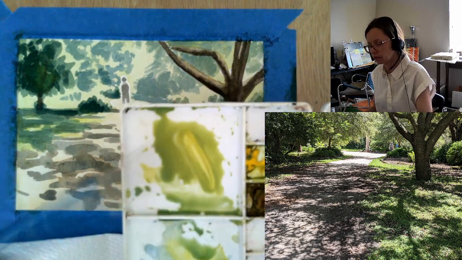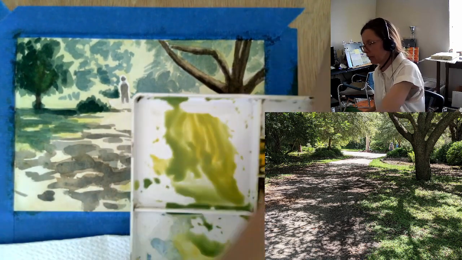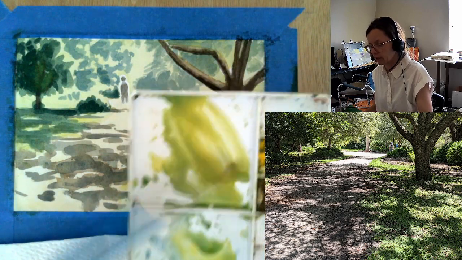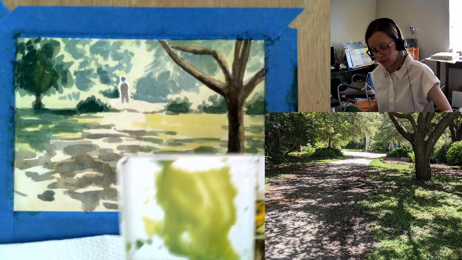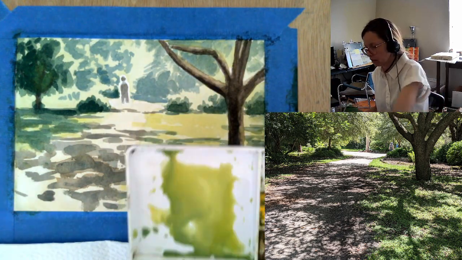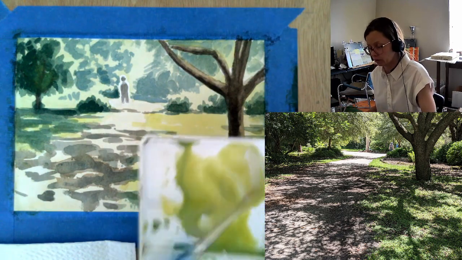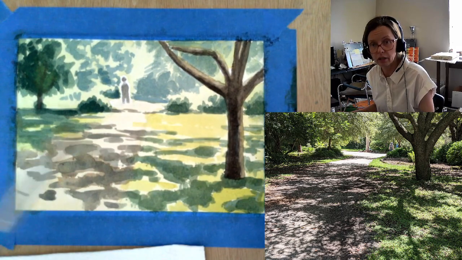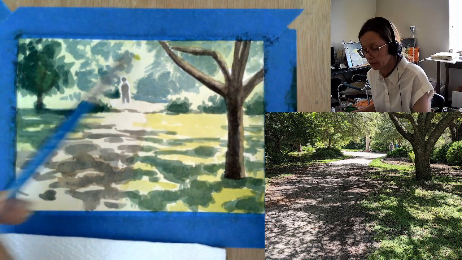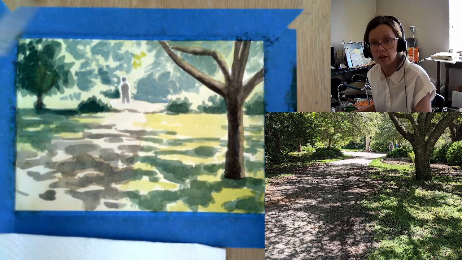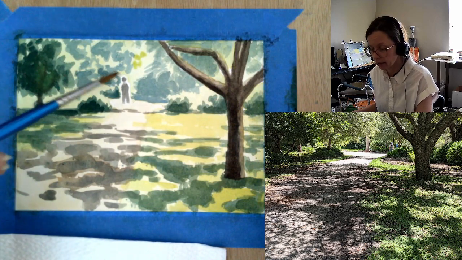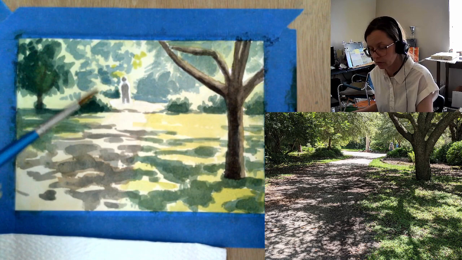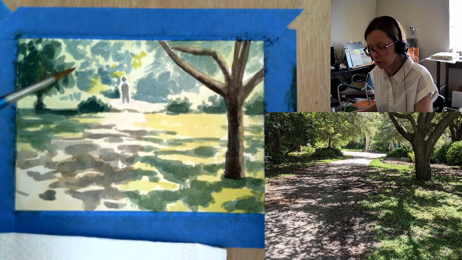Okay, yeah, still keeping it fairly yellow, but also very watery, because in the background I don't want a dark layer. I just want a little bit of detail in some lighter areas, but not covering the person. I have to be careful. Don't cover the person.